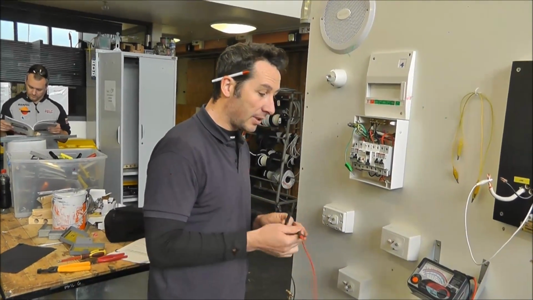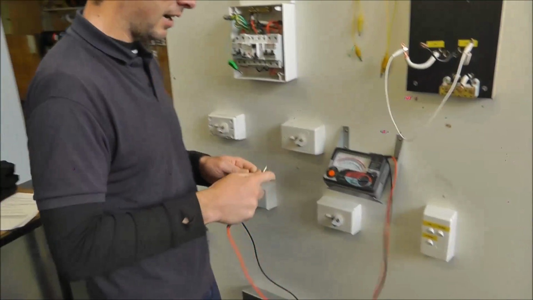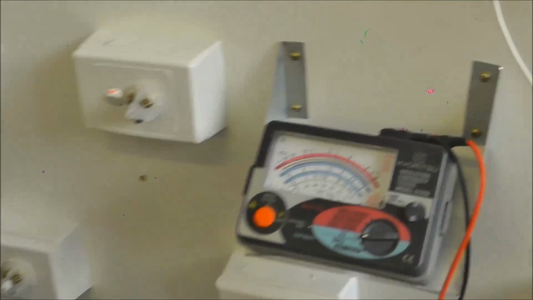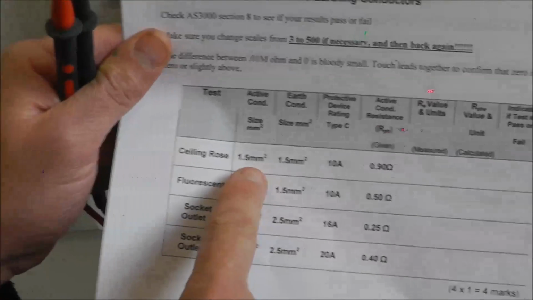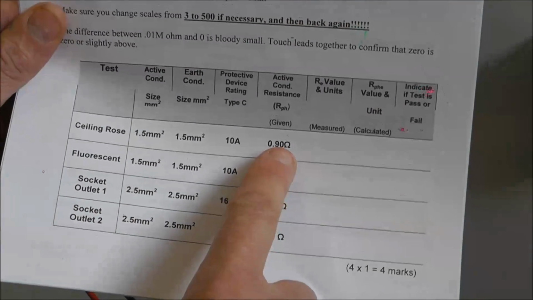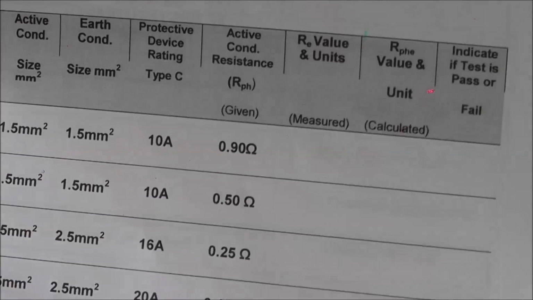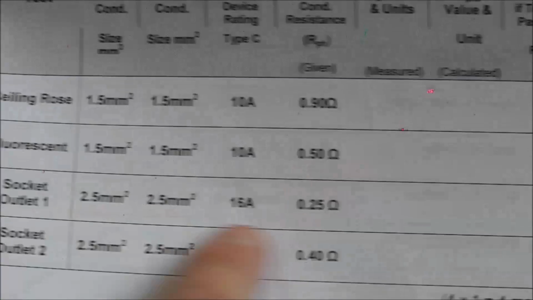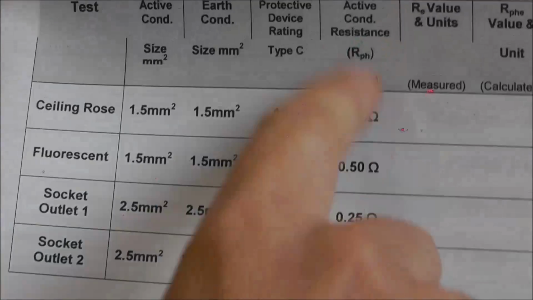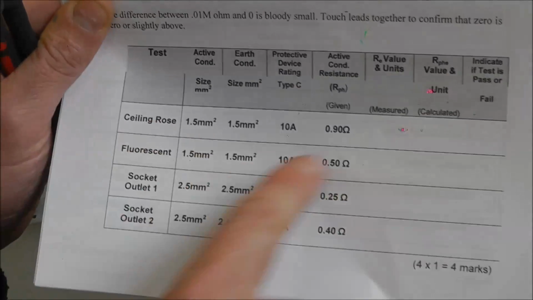Okay. Protective earthing conductors, zero scale. What have I got to do here? What's it start with? Over here it says ceiling rows. Ceiling rows, 1.5, 1.5, 10. It gives us the RPH, active conductor resistance. 0.5. Fluorescent 0.5. What table is this out of, anyone?